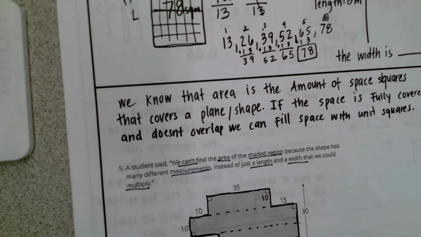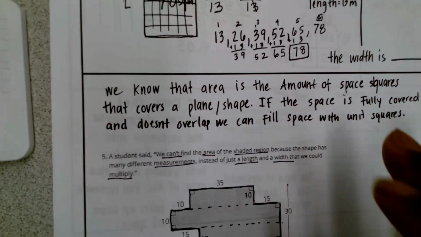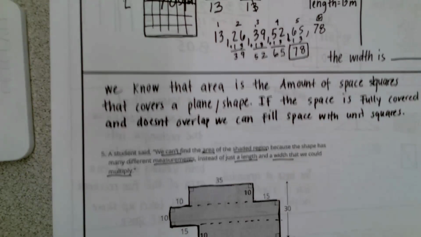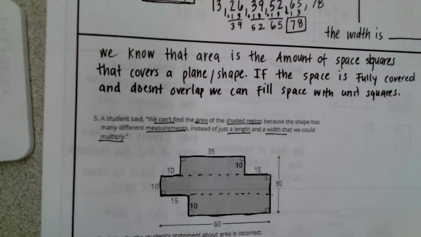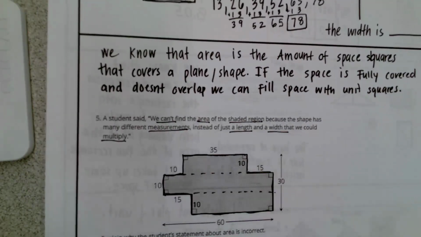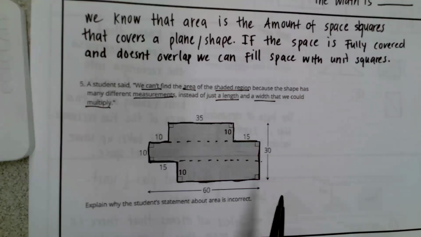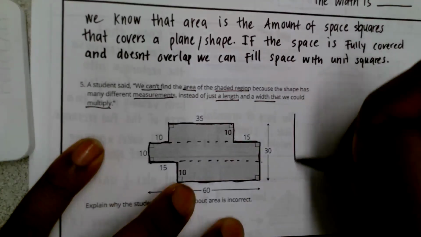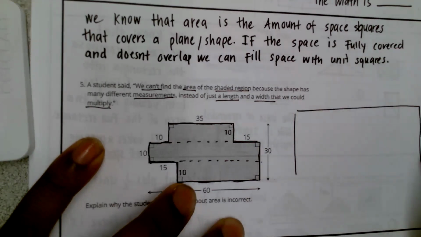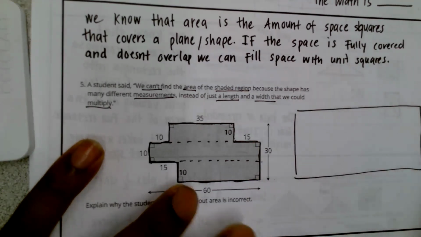Okay, so given this understanding, what do you think? We know that he is incorrect, right? So given this information, how do we know he is incorrect? Write that here. How do we know that this student is incorrect?